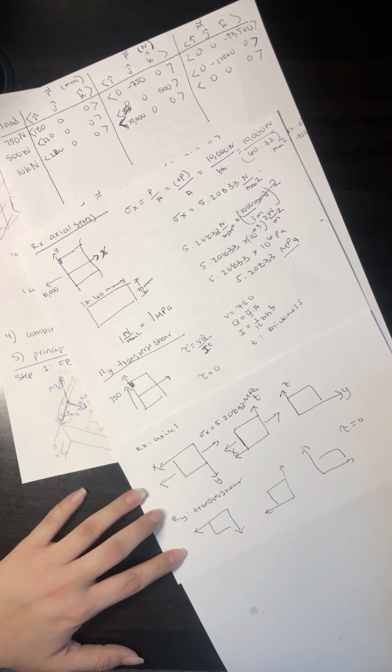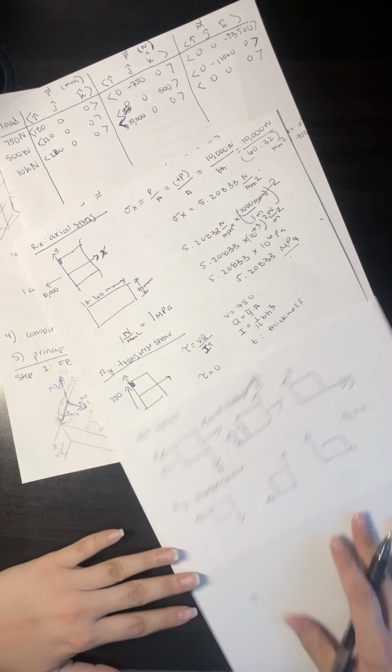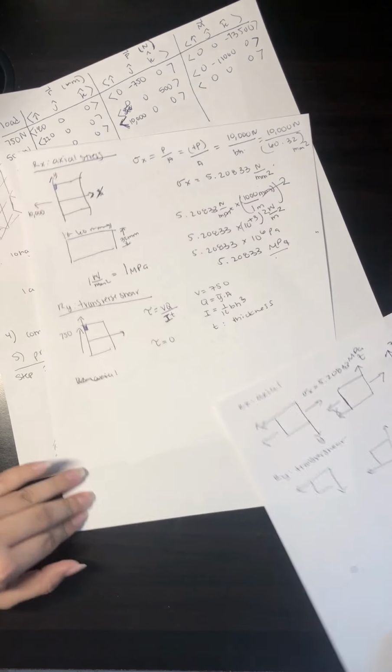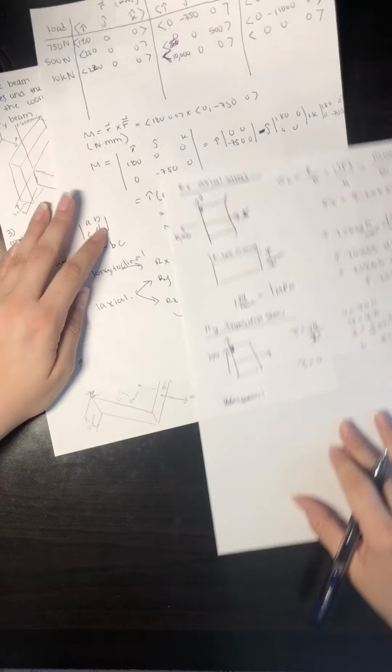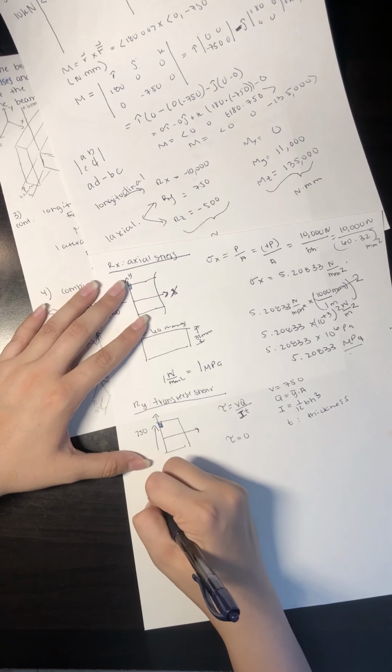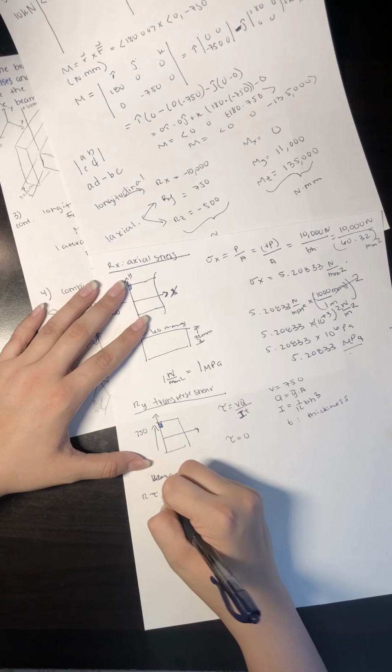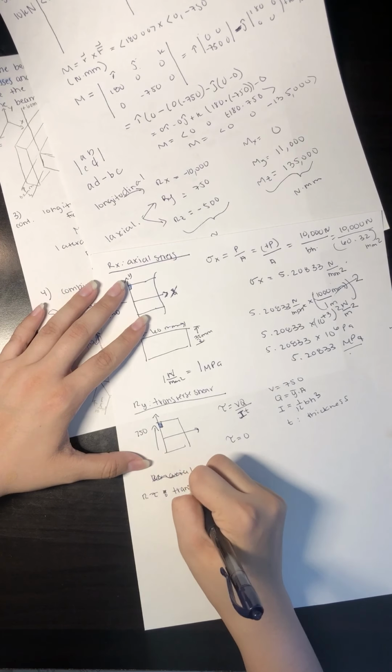Remember, shear is 0 for this one, so there's nothing. We don't have to apply any stresses. Alright, and then moving on to our last reaction force, our z. Our z is equal to, we also have to find transverse shear.